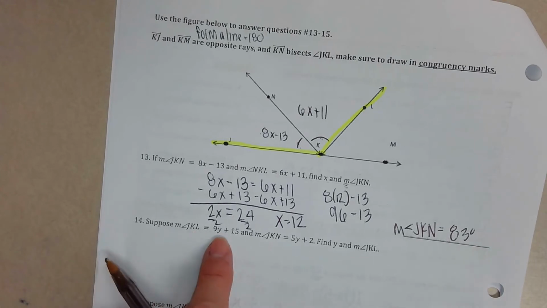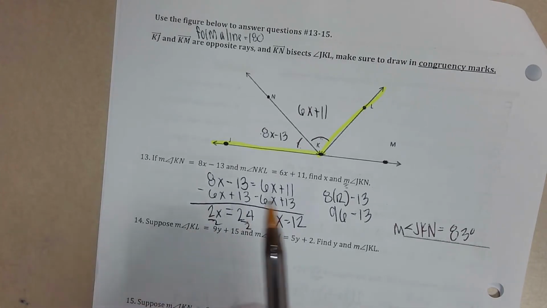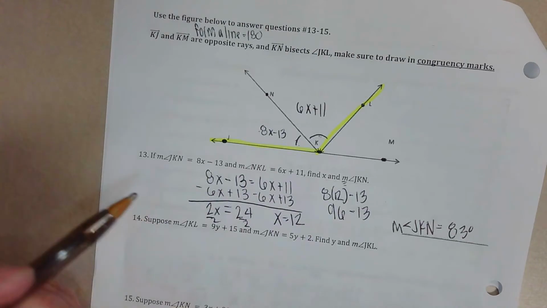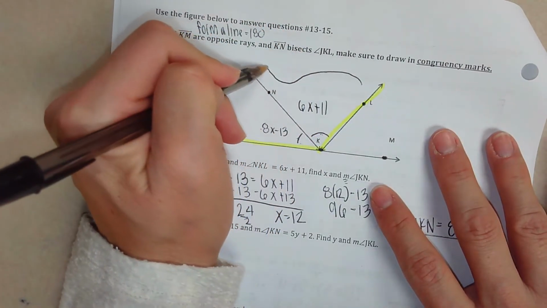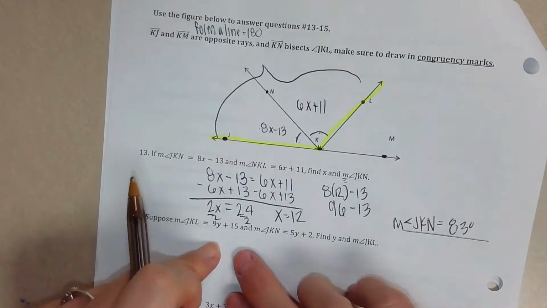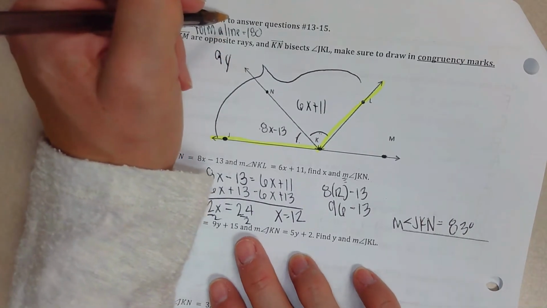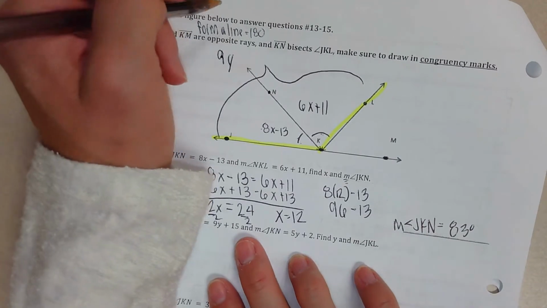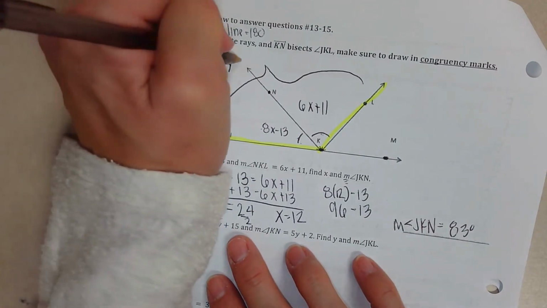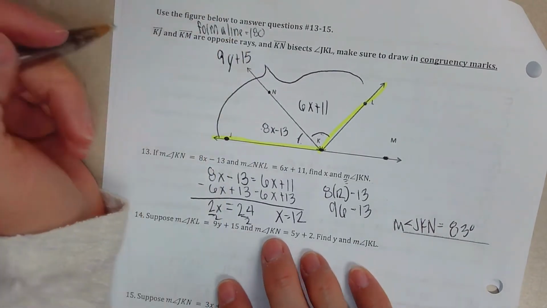Okay, so moving on to the next one. Suppose JKL is 9y plus 15. So JKL, now we're going to say that this entire angle here is 9y plus 15.